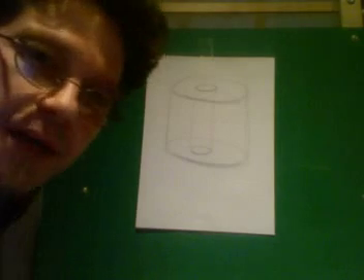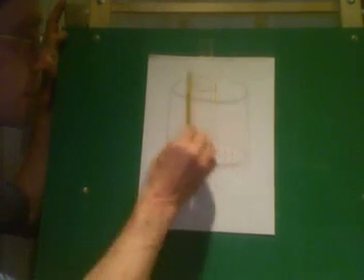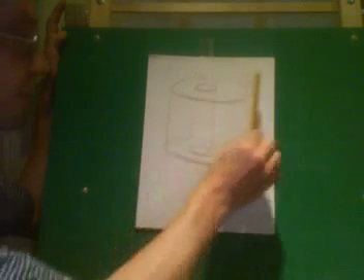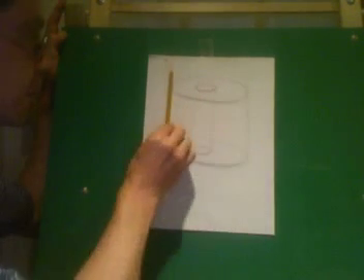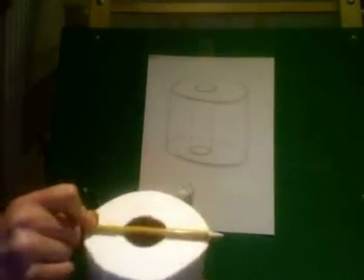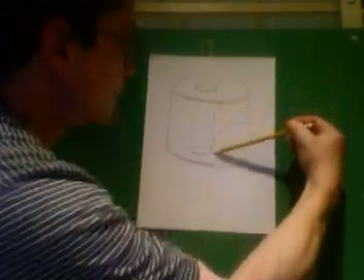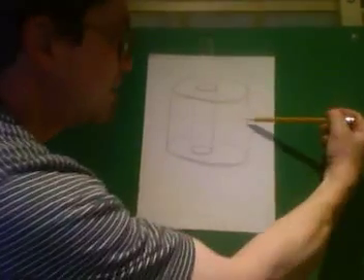And then I stop. Now the interesting thing is the lines on the side of this cylinder are the same tone as the ones on this cylinder. Doesn't make a difference because the sides cut through in the same plane all the way across. So I'm going to draw up and down here until it's that medium tone that matches these lines.